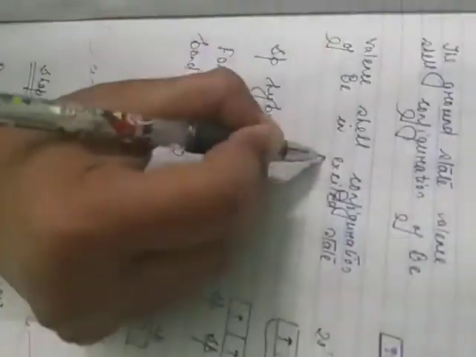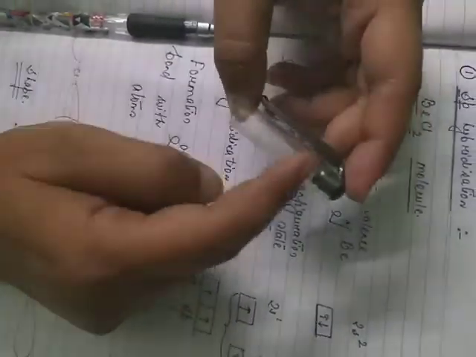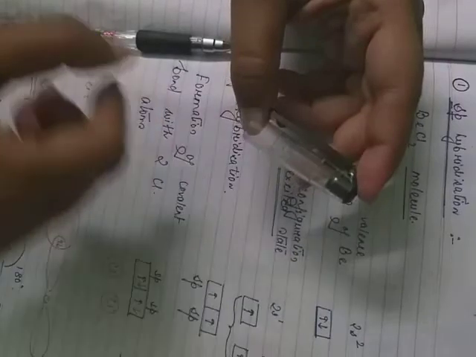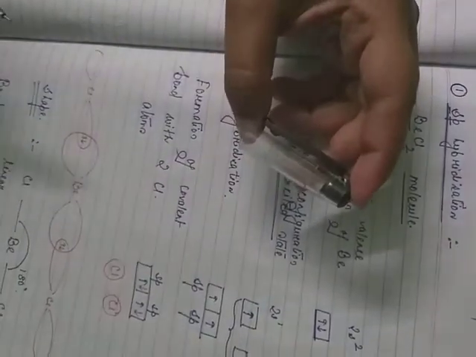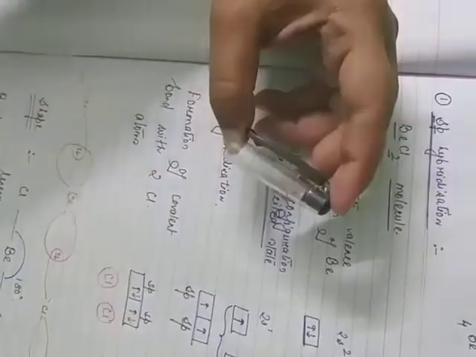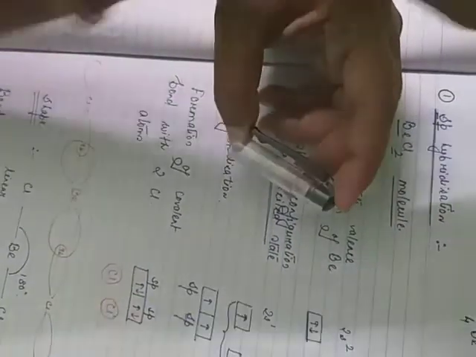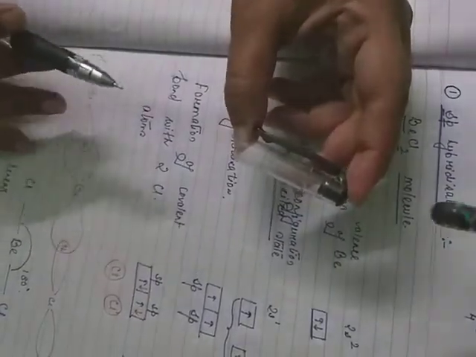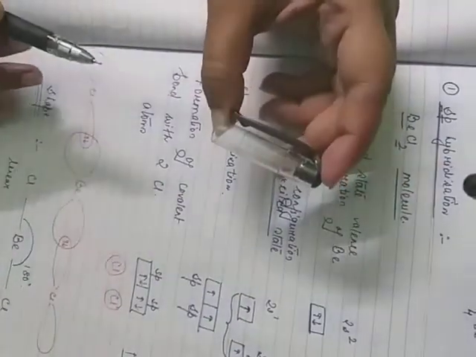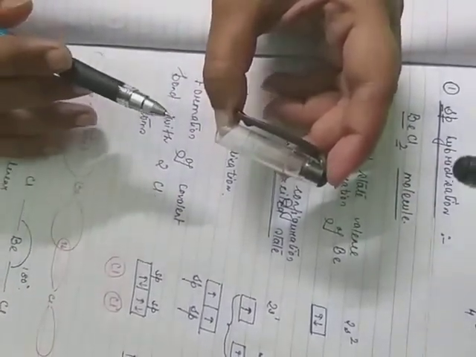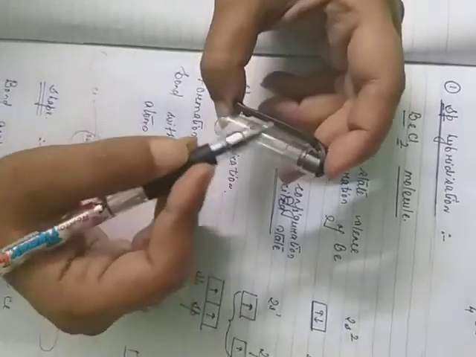Now here I'll explain one particular point: how that excited state is being formed. You consider this as the central atom, the beryllium atom. It has a ground state configuration 2s2. The two chlorine are approaching this beryllium. This is one chlorine and this is another chlorine. These two chlorine are approaching beryllium. So what will happen to this beryllium?